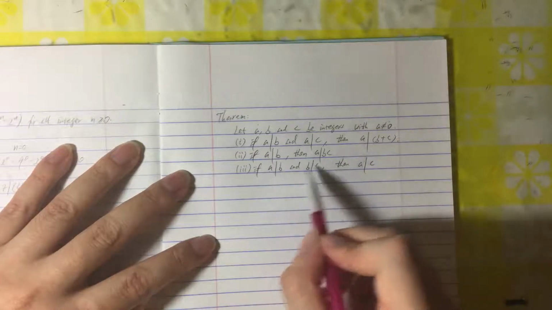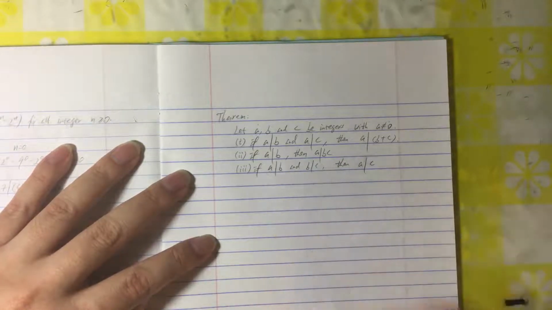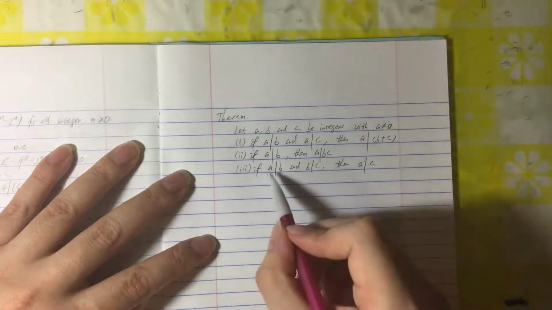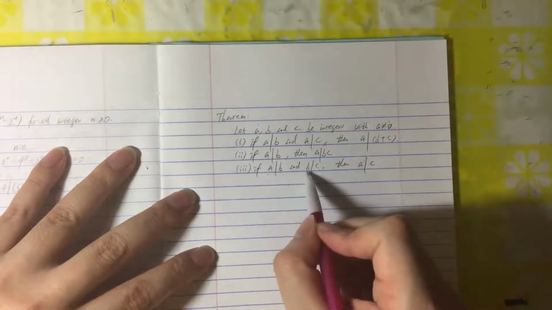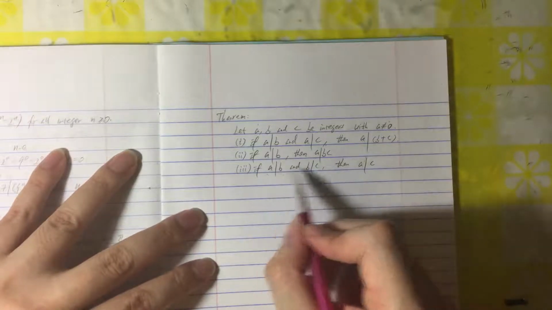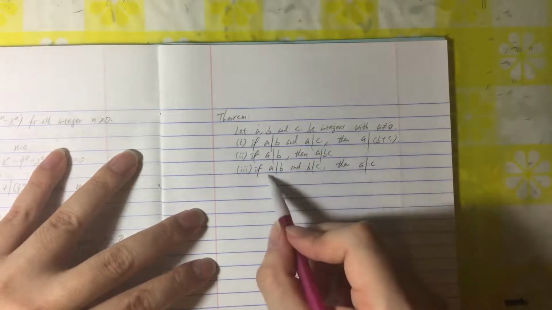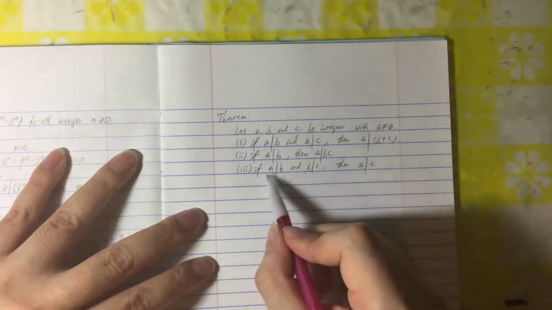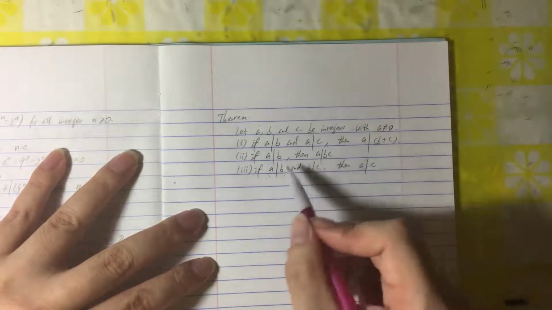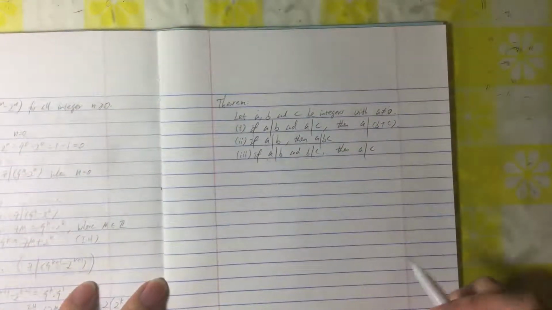We can also consider this as, if a is a factor of b and b is a factor of c, then a is a factor of c directly. That's this theorem here. It contains 3 statements. Let's prove each statement individually.